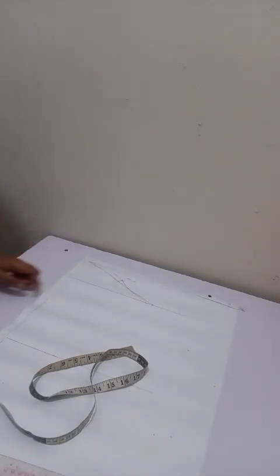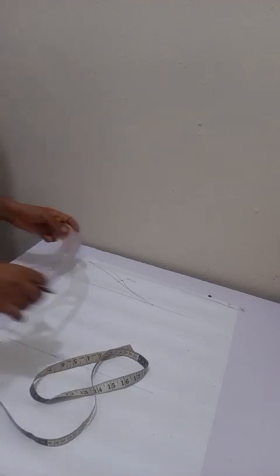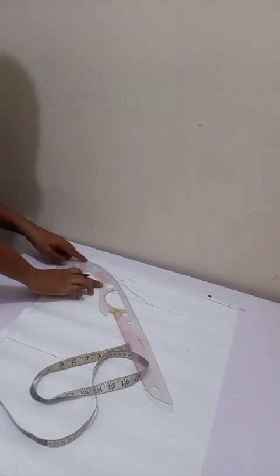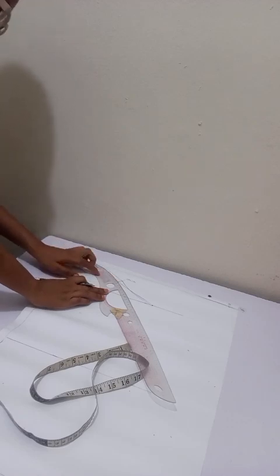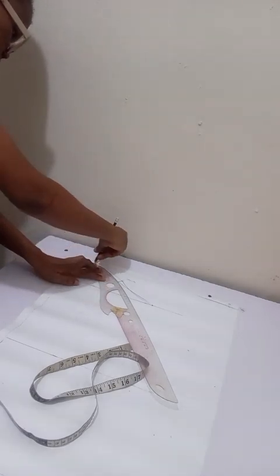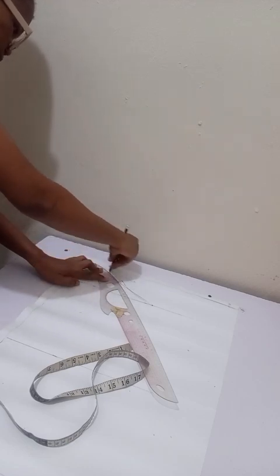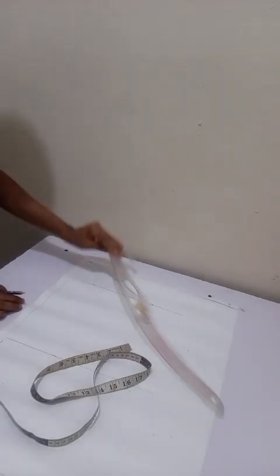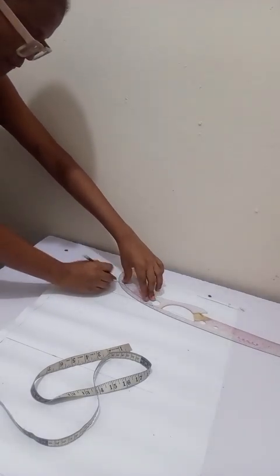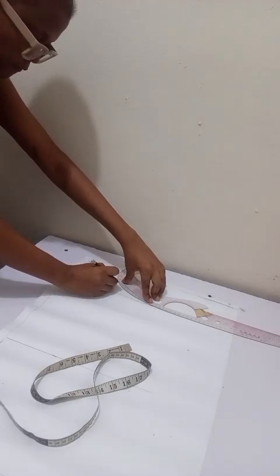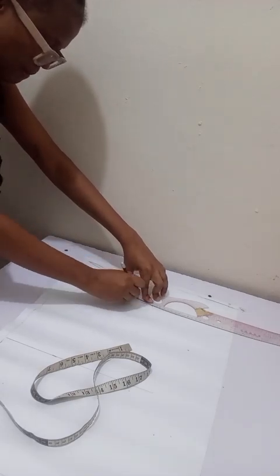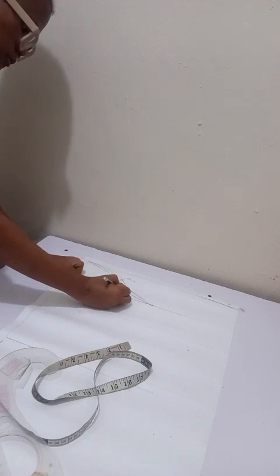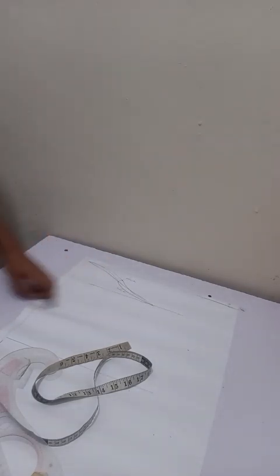Then for the front, you come ahead on your borderline. Take your curve ruler and mark like so for the front. Can you see where I'm placing my ruler? On your borderline to that same point that you divided, and use your curve to draw another curve like so to that same 8.5. So this will serve for your front. This is the back, this is the front curve.